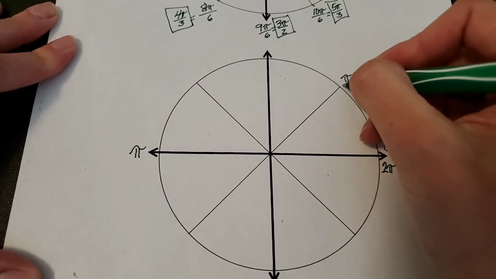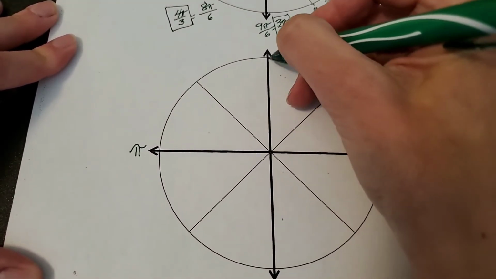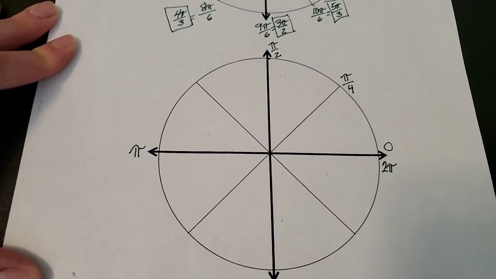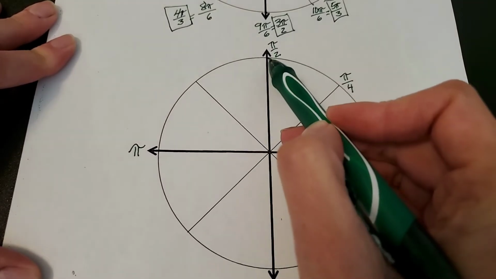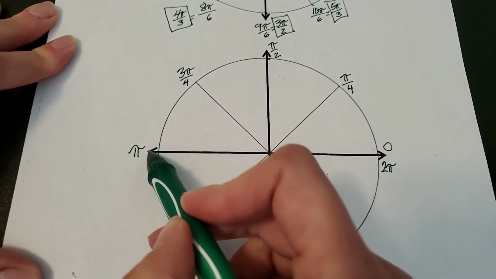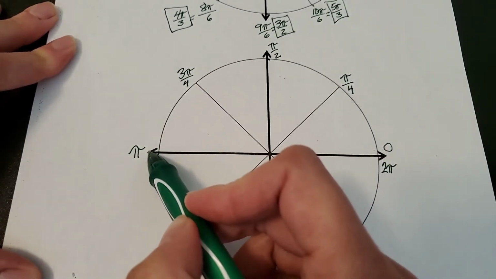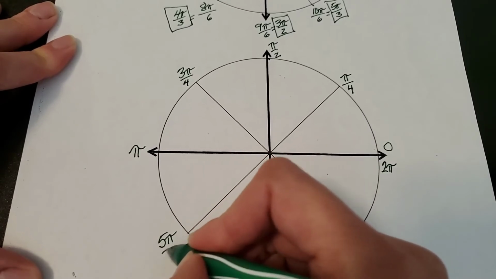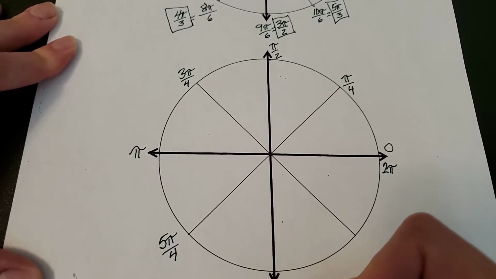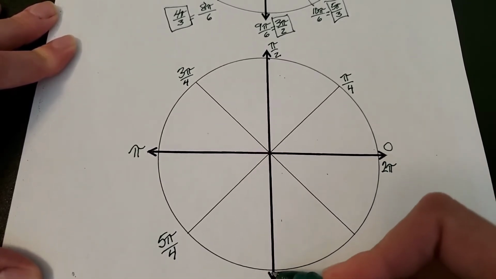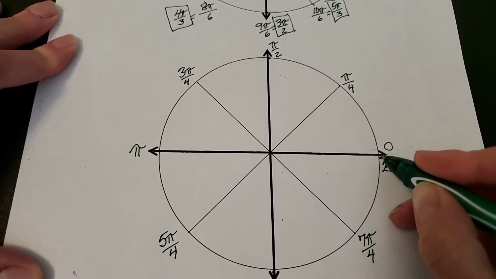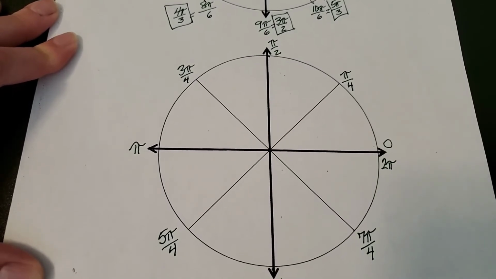Here's 1 pi over 4. Here's 2 pi over 4, but that reduces to pi over 2, which is the same marking on the other one, which is a good thing. So 1 pi over 4, 2 pi over 4, 3 pi over 4, 4 pi over 4, which reduces to 1 pi, 5 pi over 4, 6 pi over 4, which reduces to 3 pi over 2. This is 7 pi over 4, and 8 pi over 4, which reduces to 2 pi.